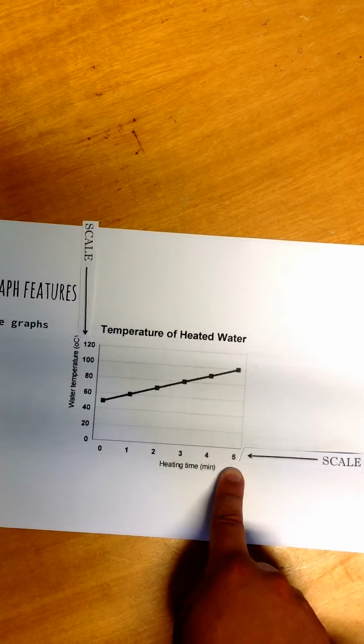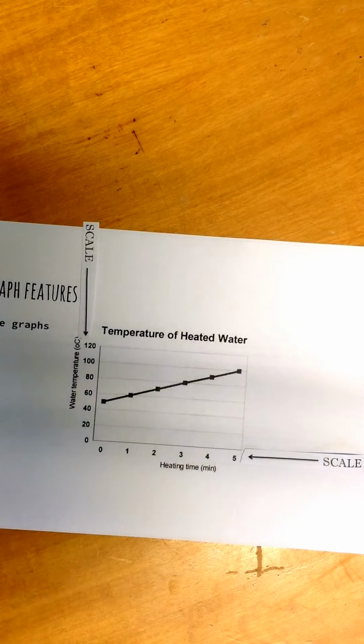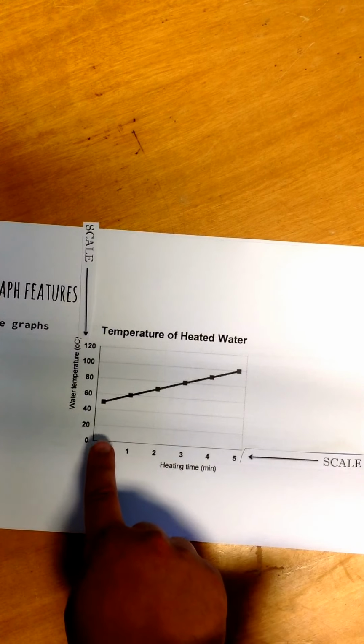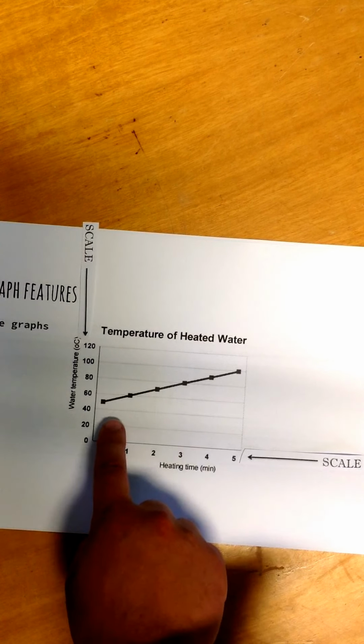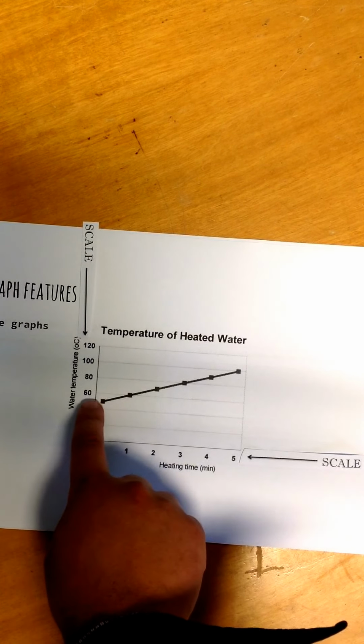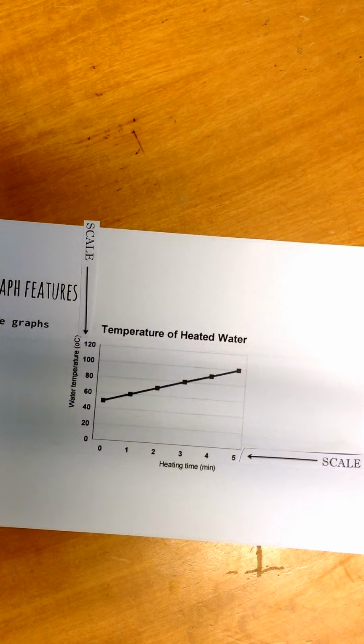4, and 5. Now this is quite useful because then you can say, well, what was the temperature between 0 and 1? So let's say half. So you can, oh, it's up here, either there, and then look across. So roughly 58 degrees.